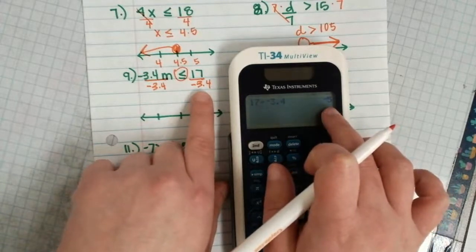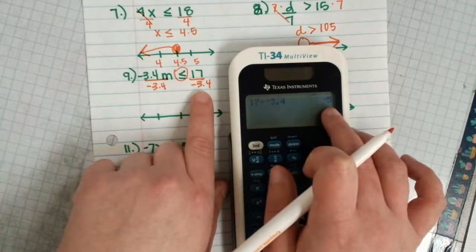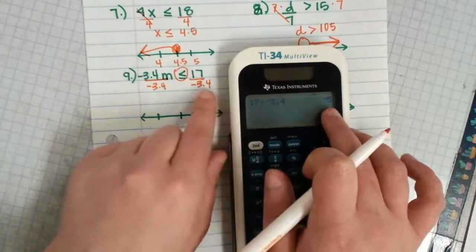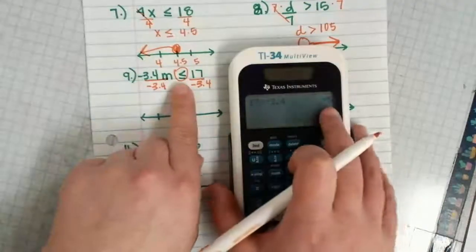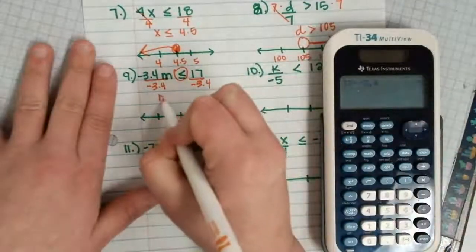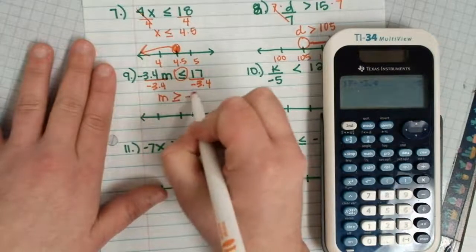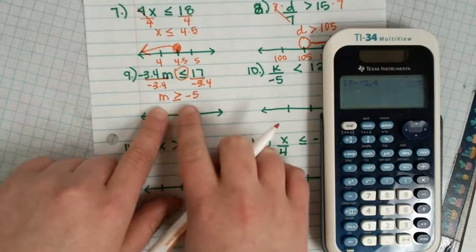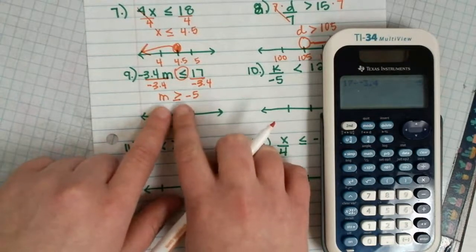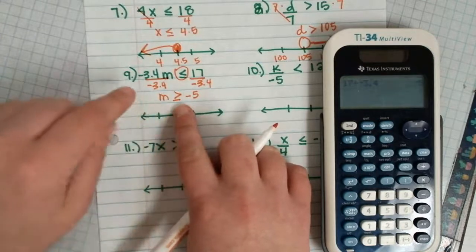And since this sign changes, I'm reversing the side of 0 that I'm on, which is why I have to reverse the direction of my inequality symbol. So this is going to be negative 5. So n, and then flip it, negative 5. So all the solutions that will work for this are greater than or equal to negative 5.